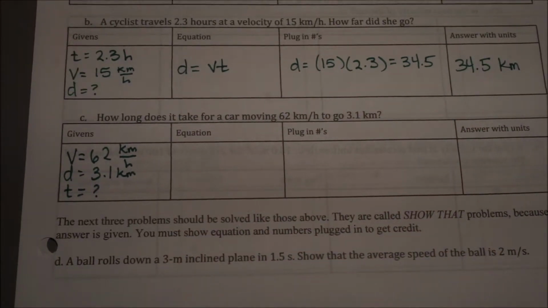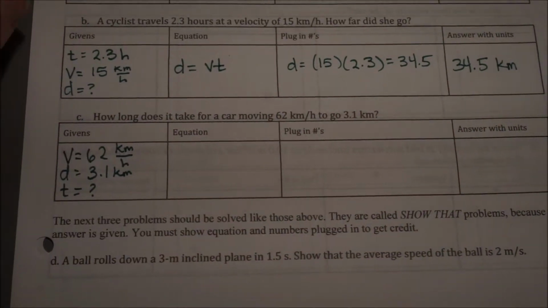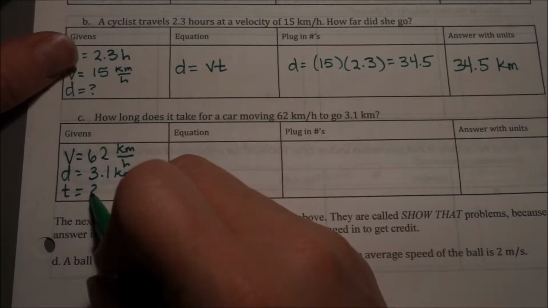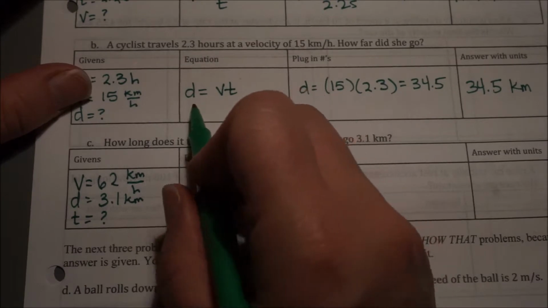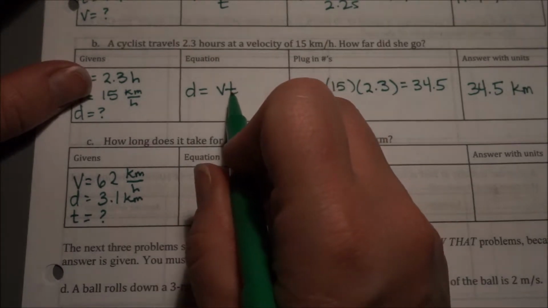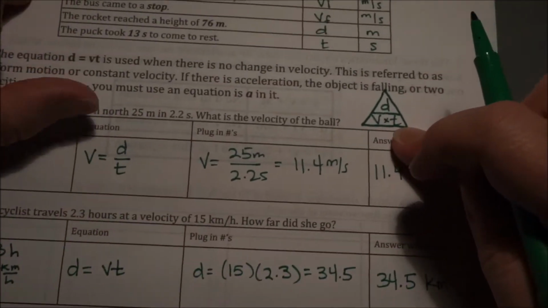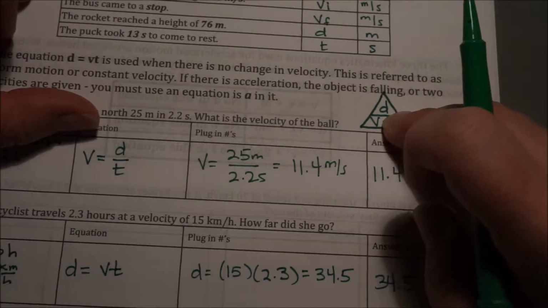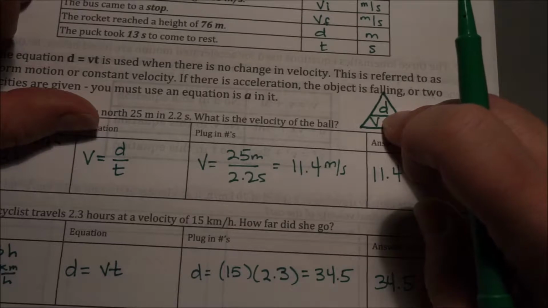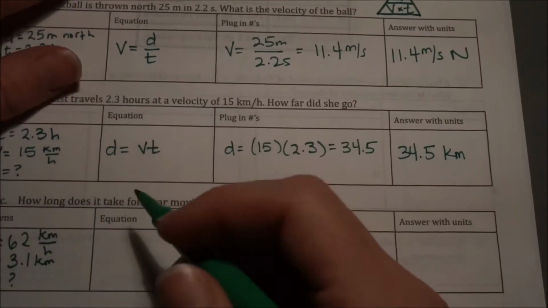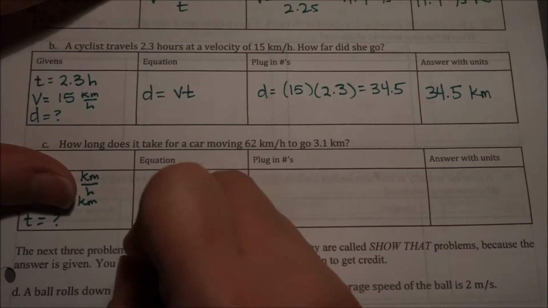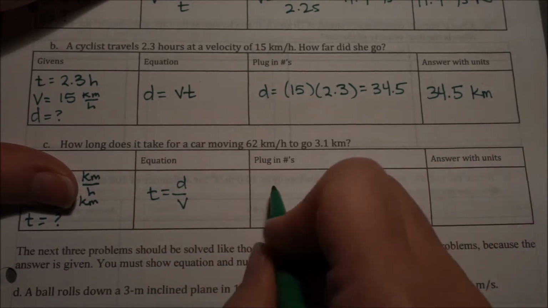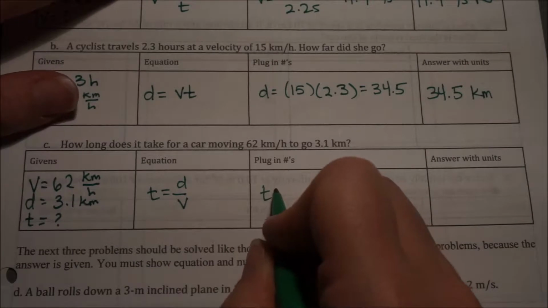So again, just one velocity, no talk of acceleration. So we're going to stick with our d, v, t equation. If we're looking for time, you can either rearrange this equation that you'll be given to solve for t, or you can use the triangle, and you can cover the t up. That's what we're looking for. When we cover it up, we see that it's distance divided by velocity. So I will write that down here for my equation. And now I will plug the numbers in.